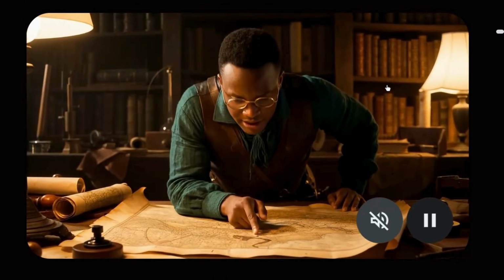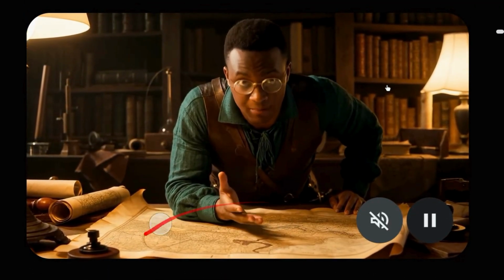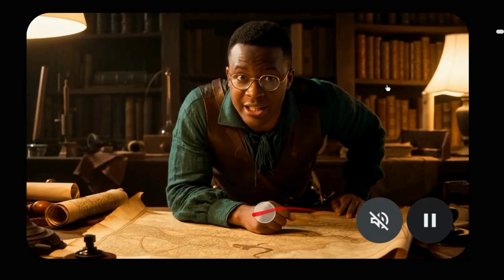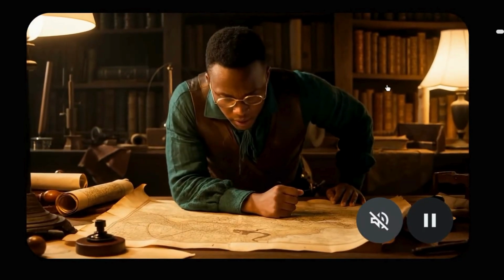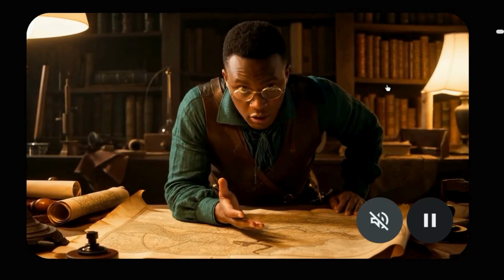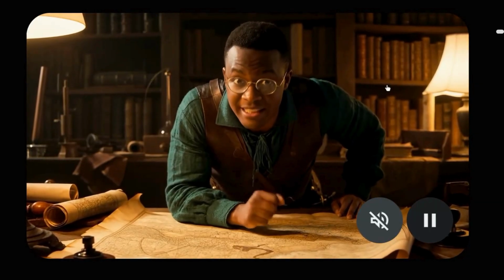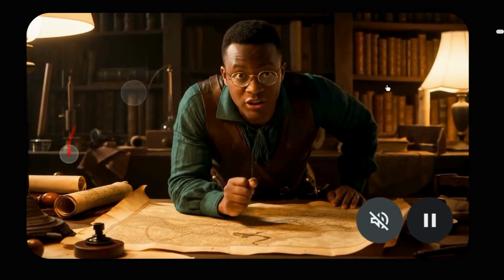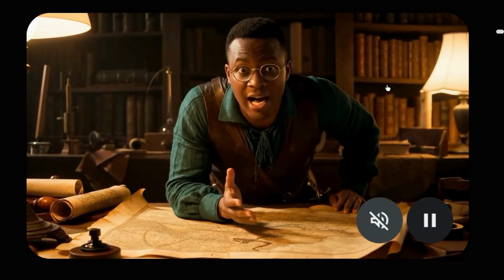And that's exactly what we have in this video here, with our cartographer leaning over this map on the table, a few other rolled up maps and some other objects on the table, all these books on the shelves in the background, and additional objects on this ledge.